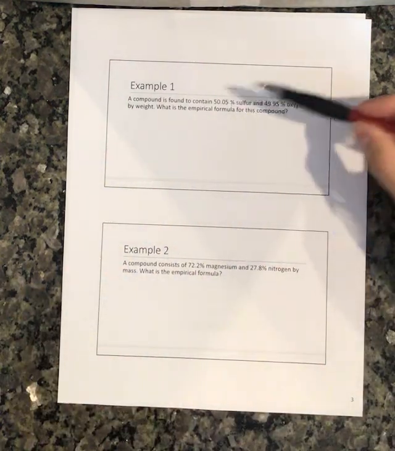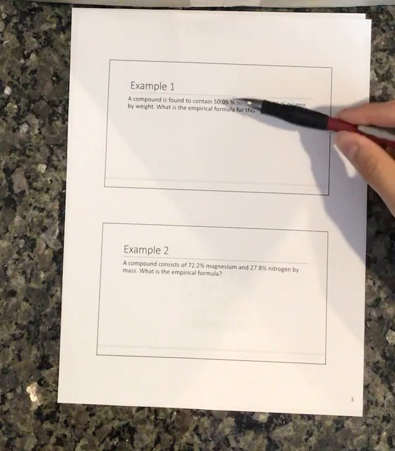You put it through the machine, and at the end it tells you what percent you have. That's exactly what we did here: the machine told us we have 50.05% sulfur and 49.95% oxygen. What we're trying to figure out is the formula for this compound.